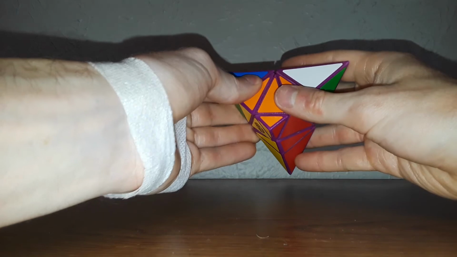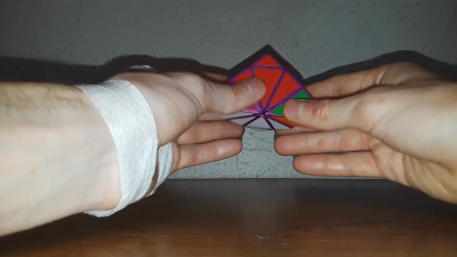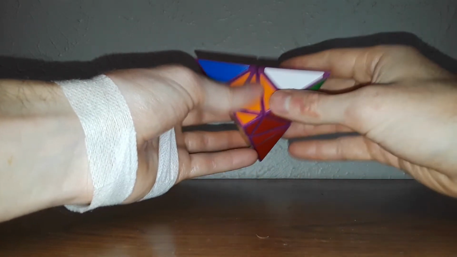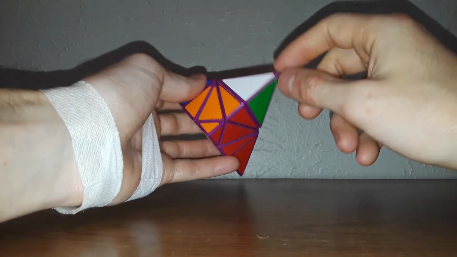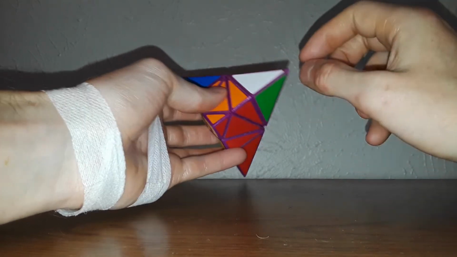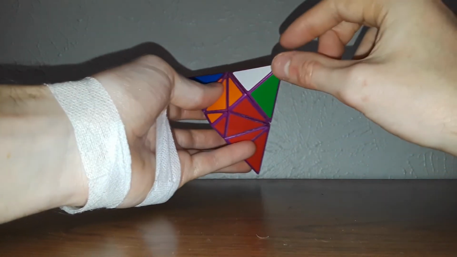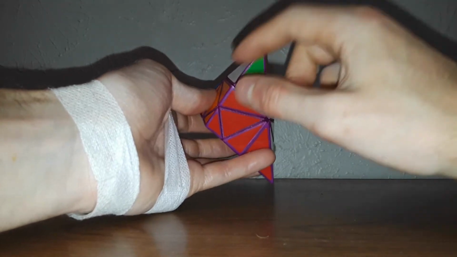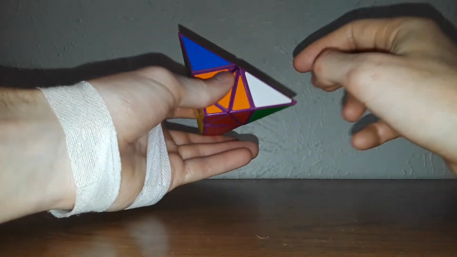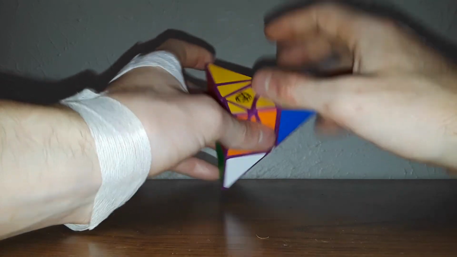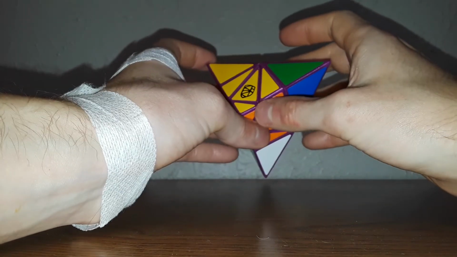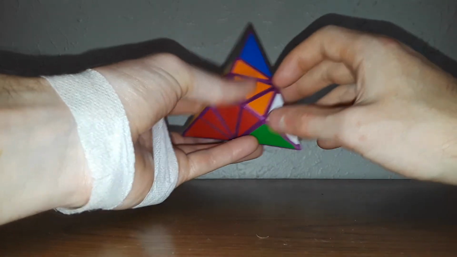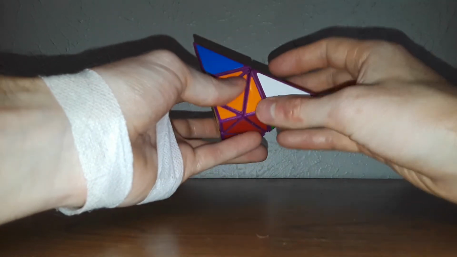Okay, so now we have 2 edges that are flipped. So how we get out of this is we'll do it once. Well, okay, so we're going to track this piece, the red, white, green, orange. So it's going to come over here, and then once it's over here, we're going to put it back into its solved state.